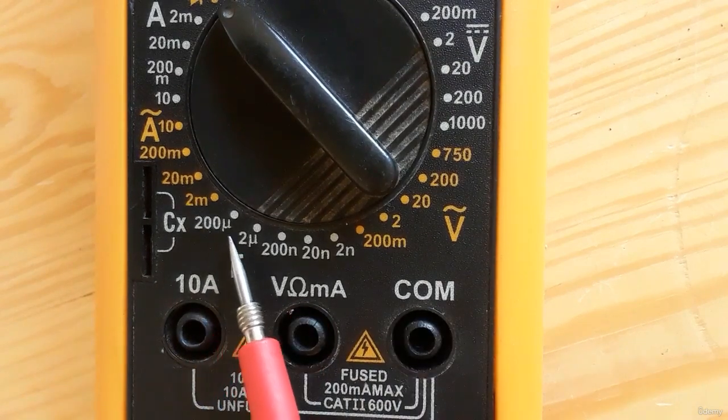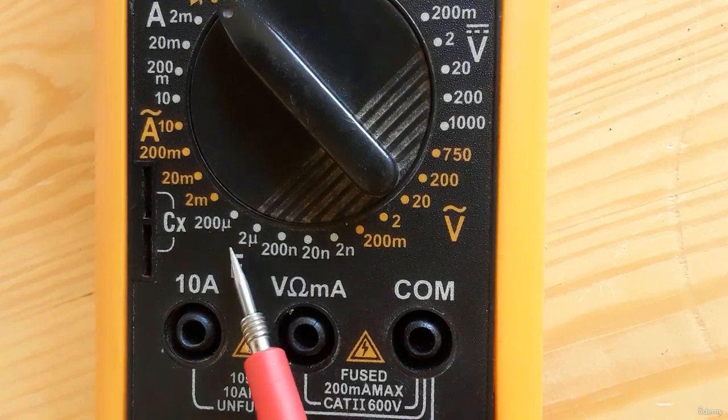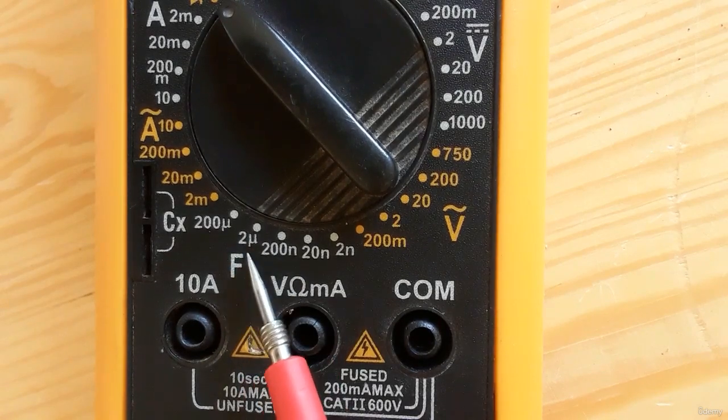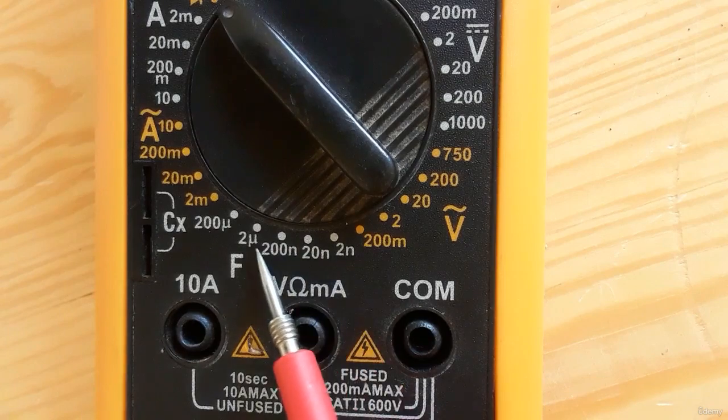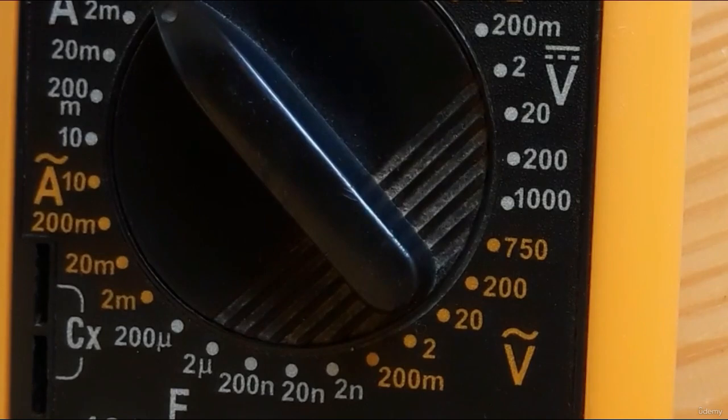Here, as you can see, this is the capacitance scales. If you want to check the capacitance of any capacitor, you can use these scales. As you can see, we have farad, the unit of measurement. So we have microfarad, nanofarad, and so on.